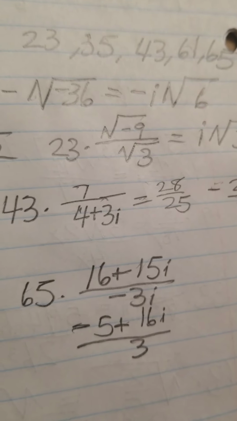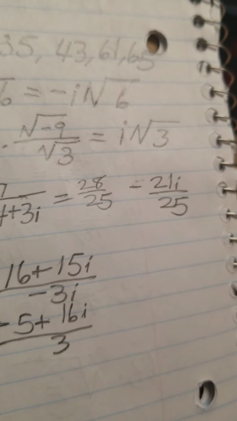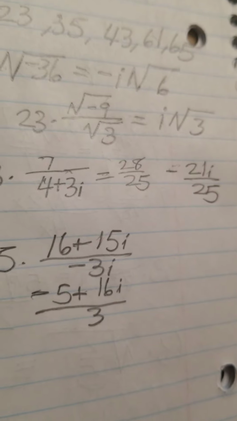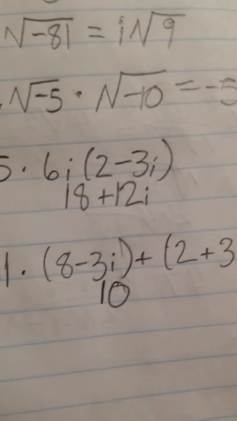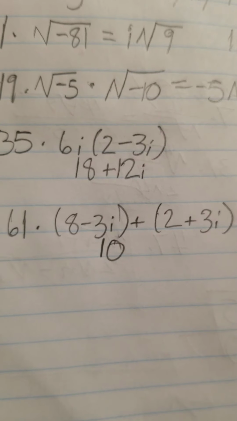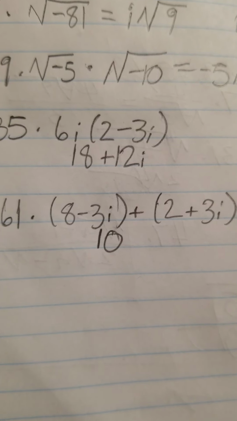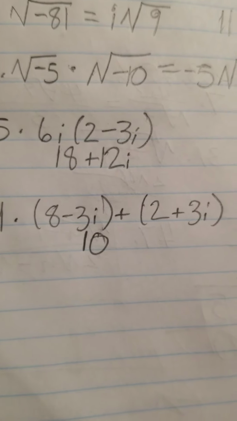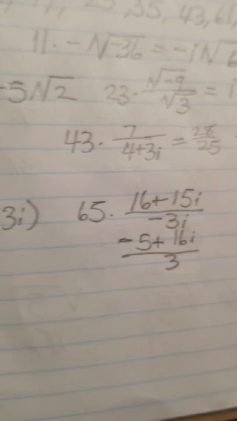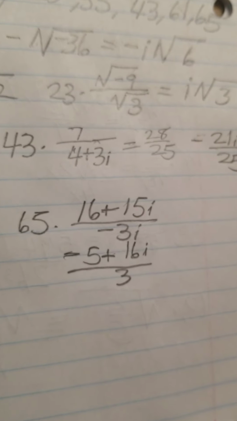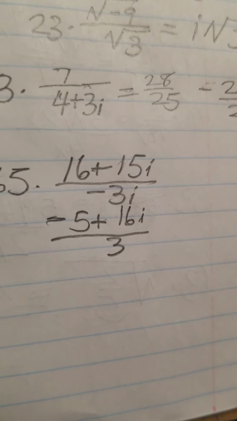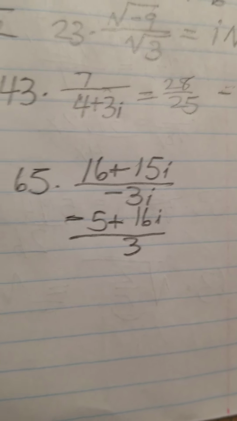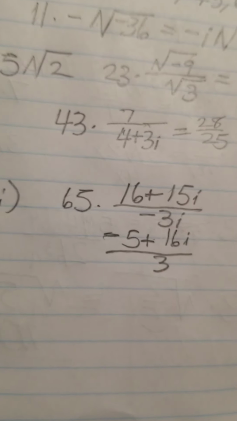43, 7 divided by 4 plus 3i is 28 over... Well, I took a stab at that one. Let's just say that. For number 61, we have 8 minus 3i plus 2 plus 3i, which is just 10. Those 3i's cancel out. Hope I got that one right. 16 plus 15i over 3 negative 3i is negative 5 plus 16i over 3. Wasn't too sure how to do that one, but I attempted it.